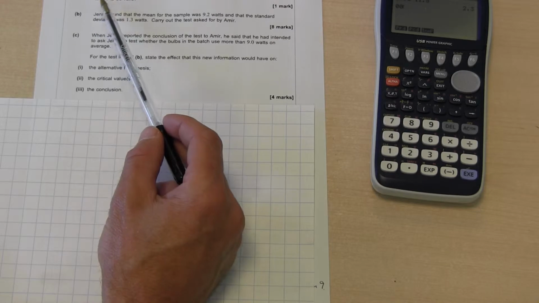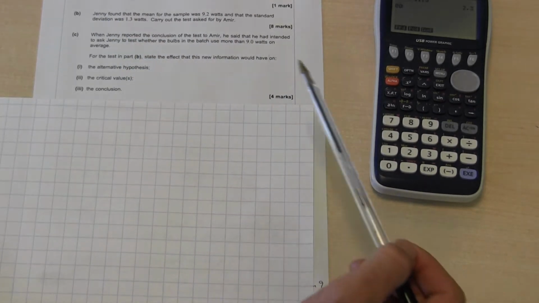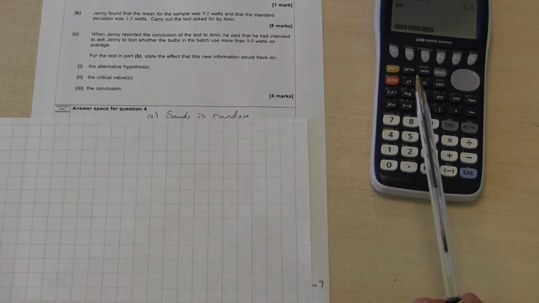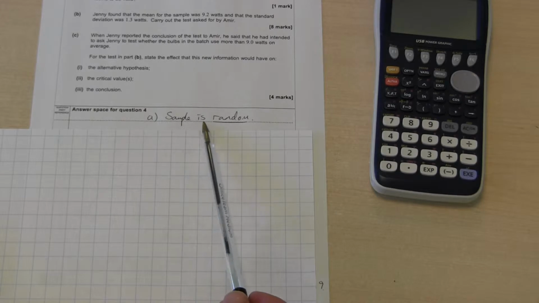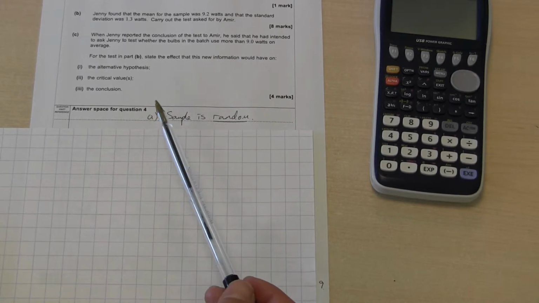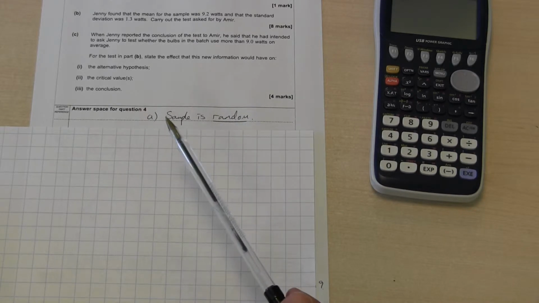First part of the question asks us what assumption must be made about the sample of the 120 bulbs if the result of this test is to be valid. That answer is relatively straightforward, and that is that the sample is random, and therefore if it's random we can use it as being representative of all of the light bulbs.